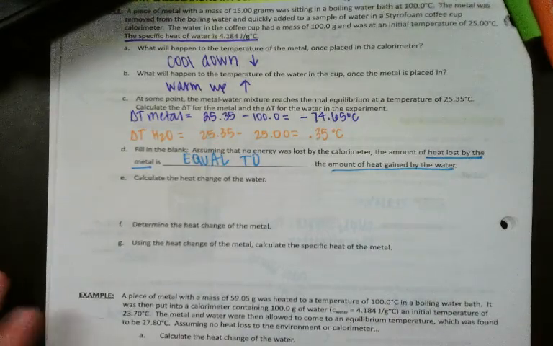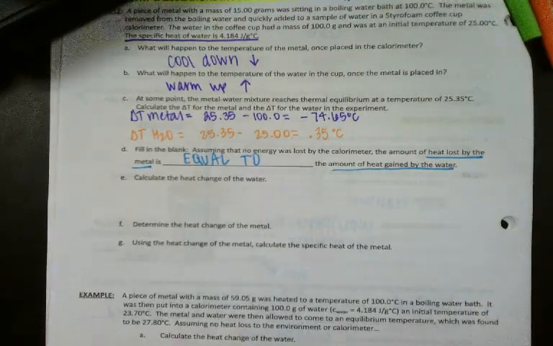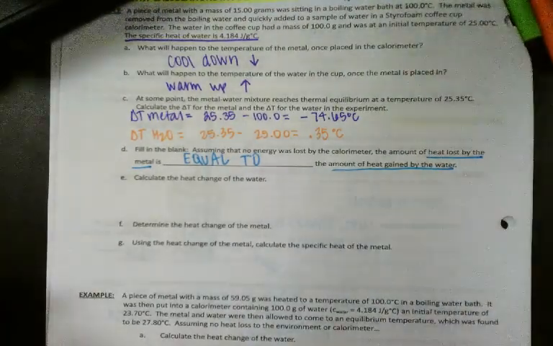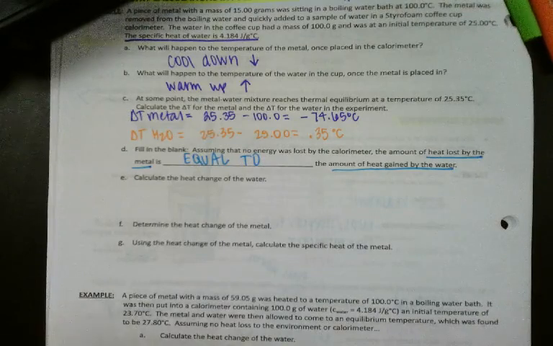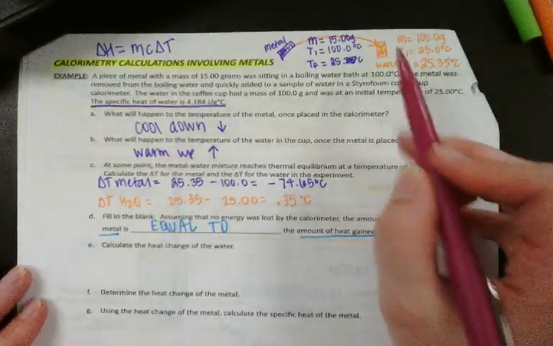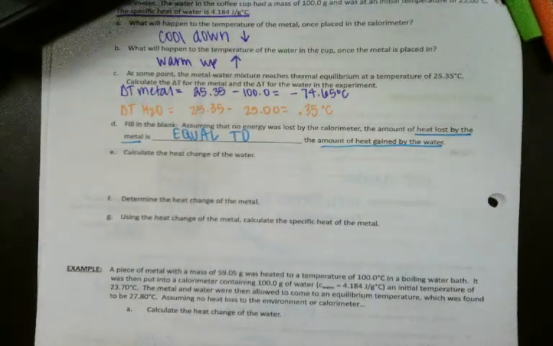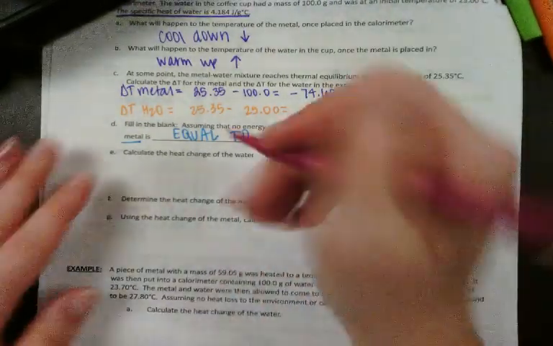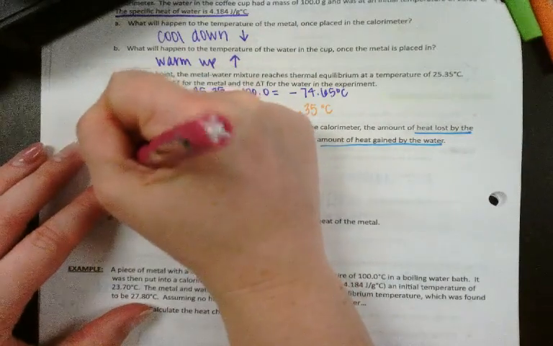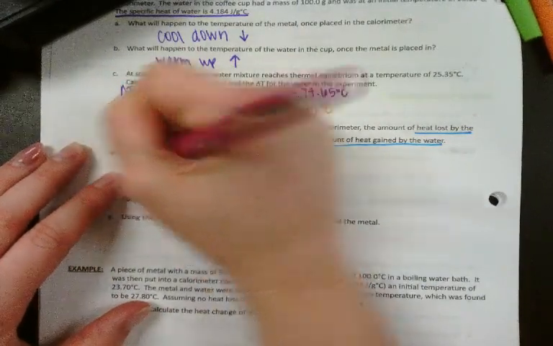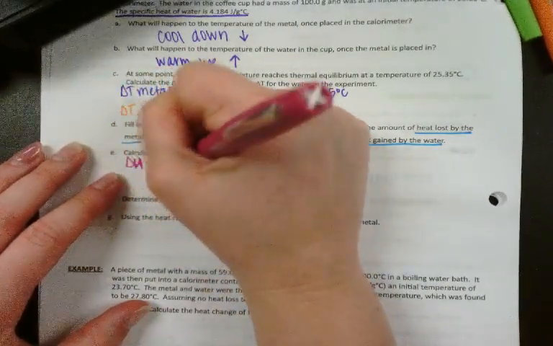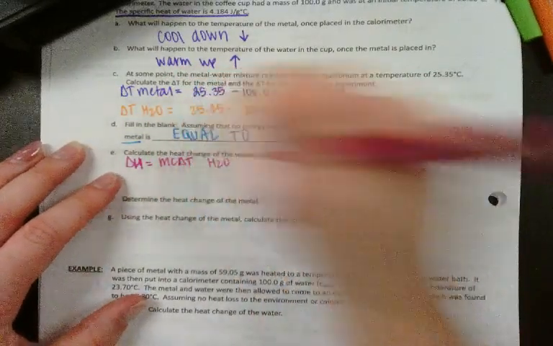All right, E says calculate the heat change of the water. So I'm going to just be looking at the information for my what? Water, not my metal. That's why I think it's important to have all this written out, so that way you're not putting numbers that apply to one thing when you're talking about another. So I'm going to write out my formula. Delta H equals MCΔT, and I'm doing this for water.